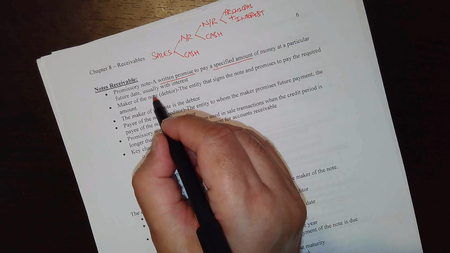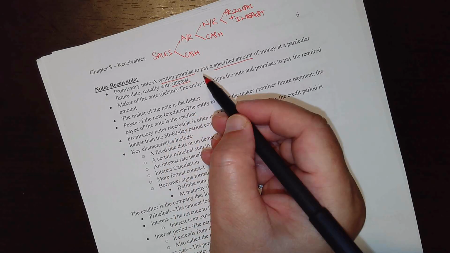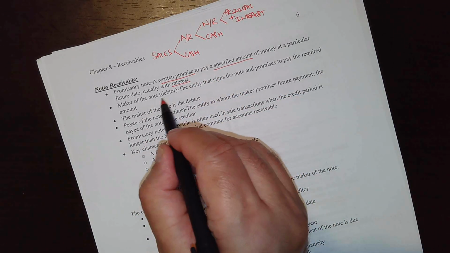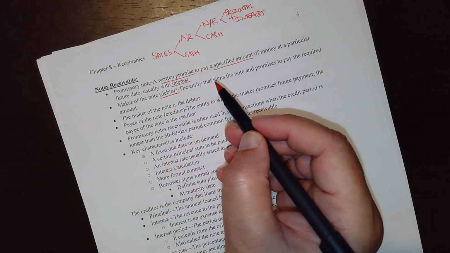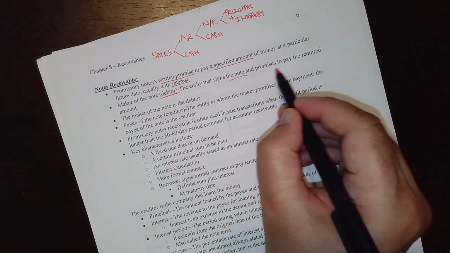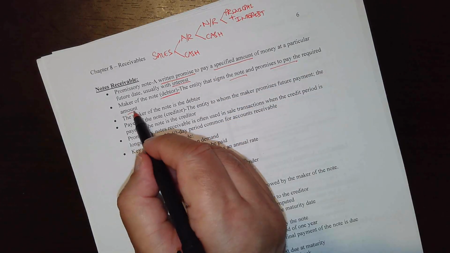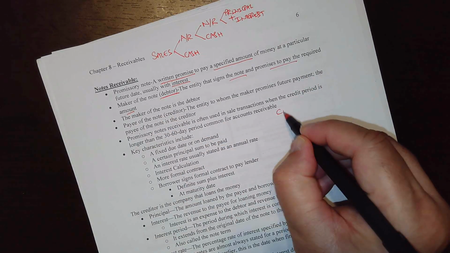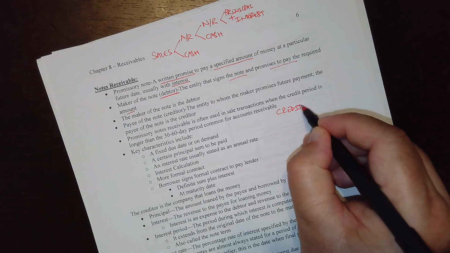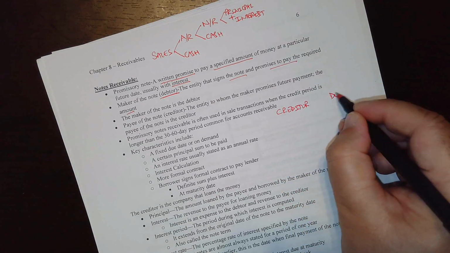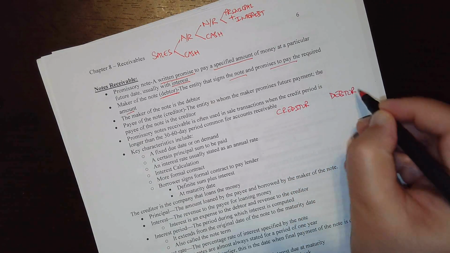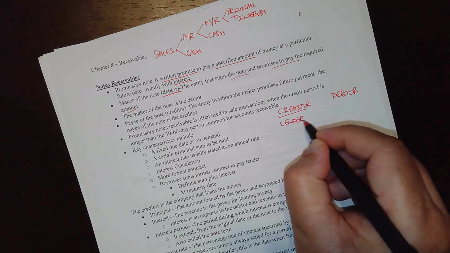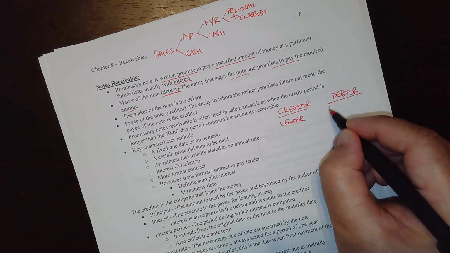At a particular date, usually with interest. The maker of the note is the debtor, the entity that signs the note and promises to pay the required amount. So we have two parties in notes receivable. One is called the creditor and the other is the debtor. The creditor is the lender and the debtor is the borrower.